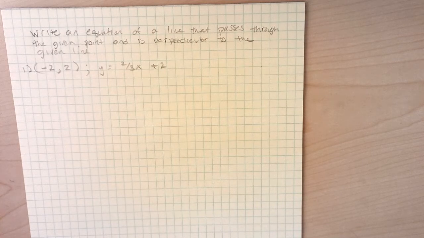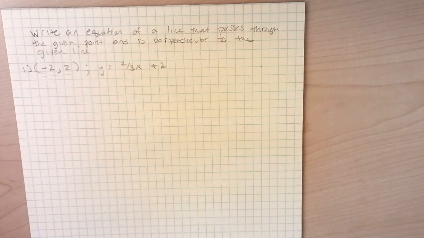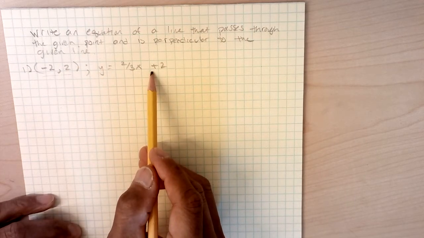Okay, for the final couple of examples here, now we want to write an equation of a line. I know it doesn't say it, but I'm going to say it specifically in slope-intercept form, that passes through, in this case, the point (-2, 2), and it's perpendicular to this line. So here's what you're going to have to remember.